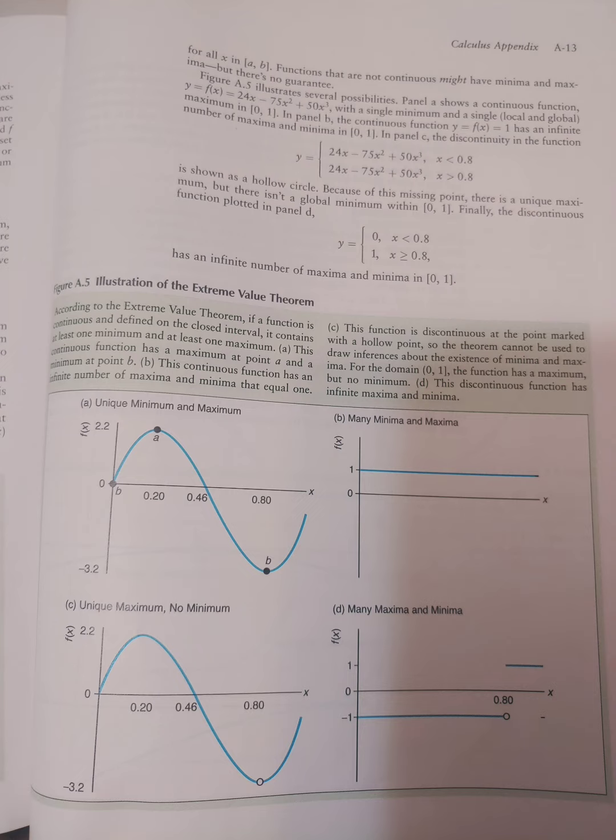In panel C, the discontinuity in the function y equals a set of two lines. The first line, 24x minus 75x squared plus 50x cubed, applies where x is less than 0.8.